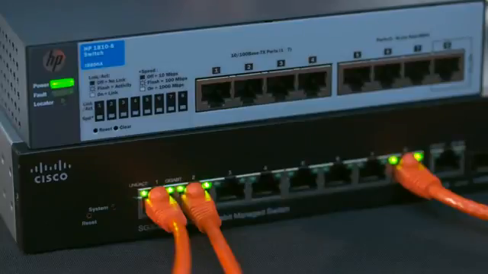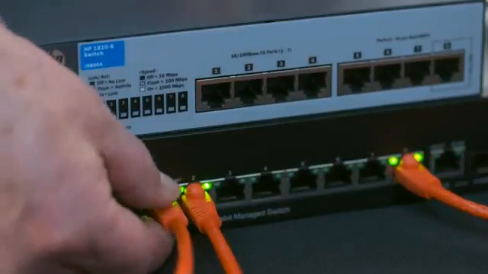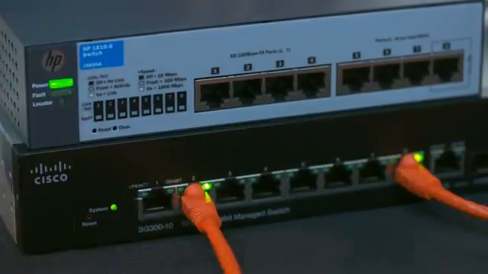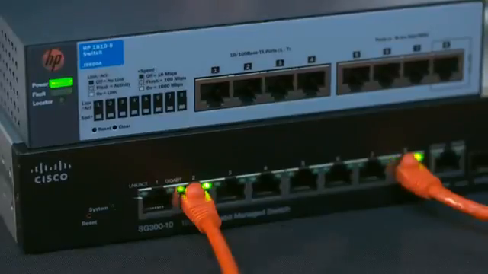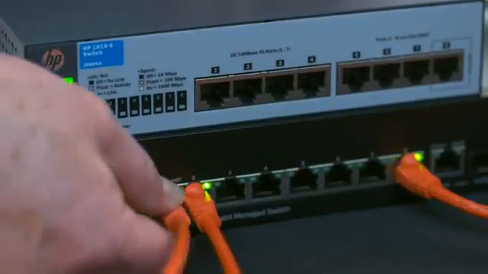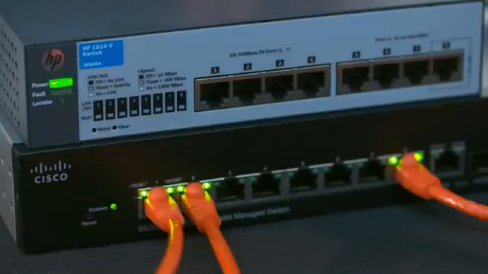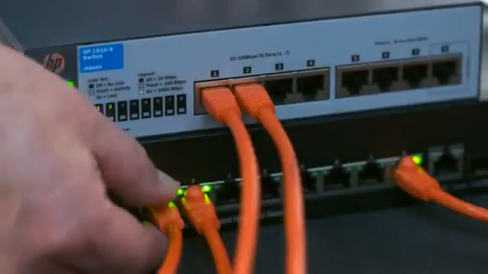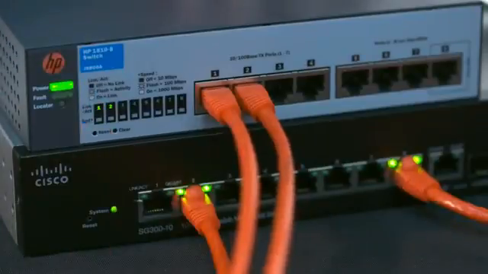To see how Dante Redundancy works, let's first see what happens without it. With only our primary network connected, it seems clear what will happen if we disconnect our source from the network. Audio stops, of course. And when we plug things back in, audio resumes. But with a redundant network, audio flows without interruption, even if we remove the primary or secondary cables.